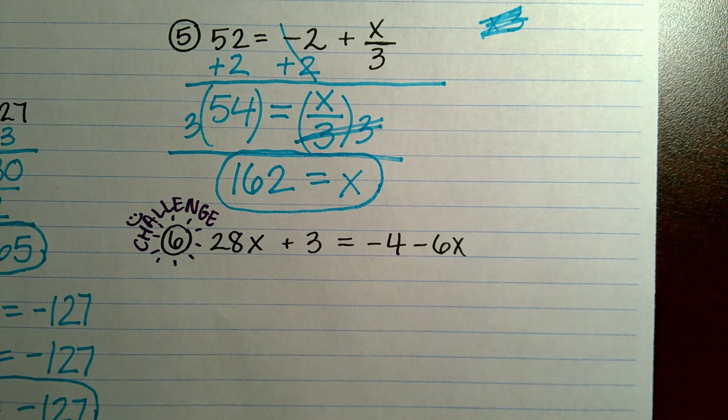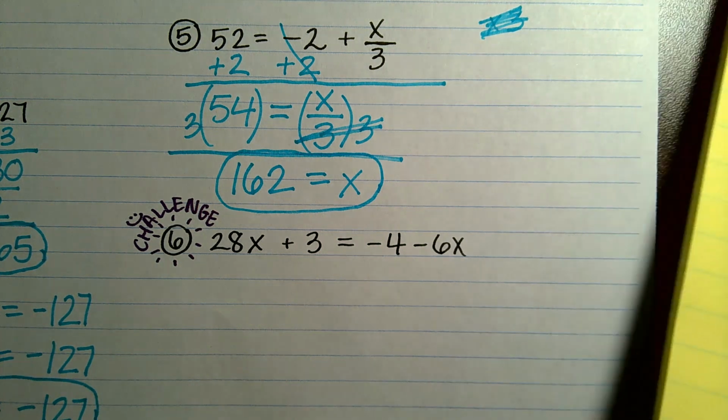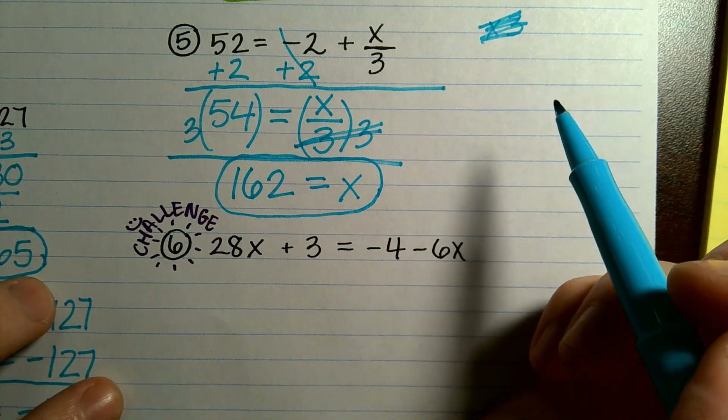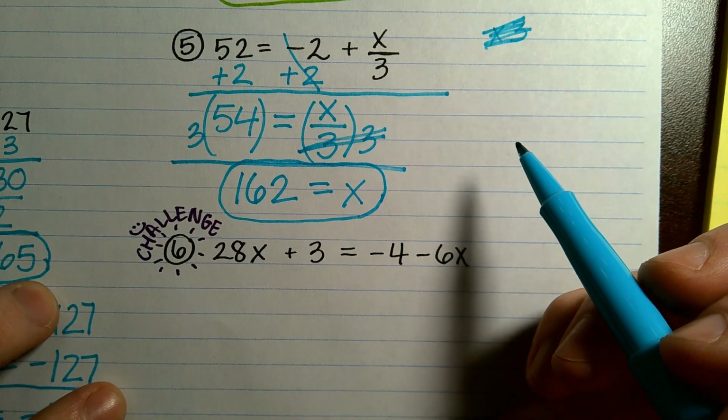Anyway, let's get to number 6. Yeah, number 6 is a challenge. Sometimes I was looking at the board and saw that you put that as multiplication and still tried to divide it.